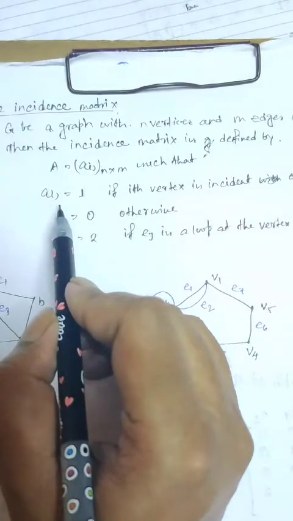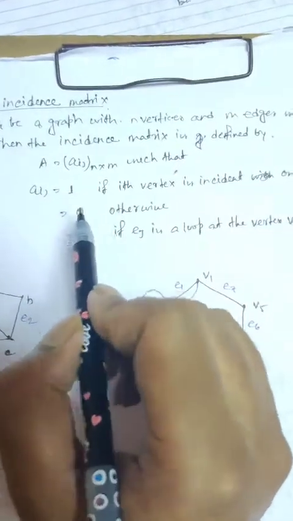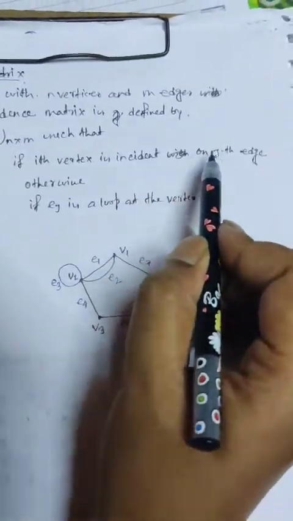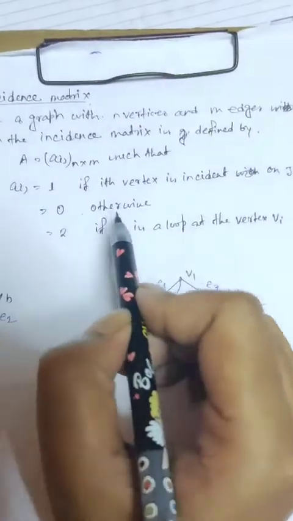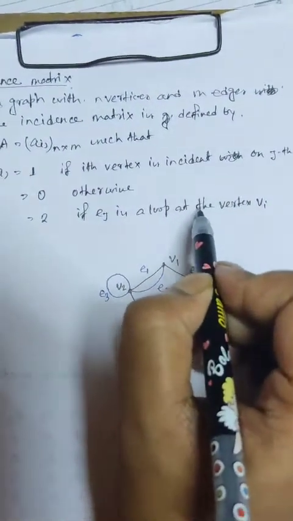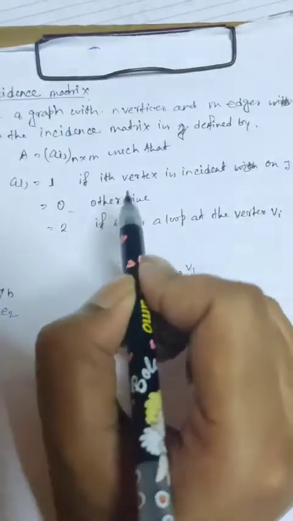the elements are like this: Aij is equal to 1 if the ith vertex is incident on the jth edge, 2 if Ej is a loop on the vertex Vi, and 0 otherwise.